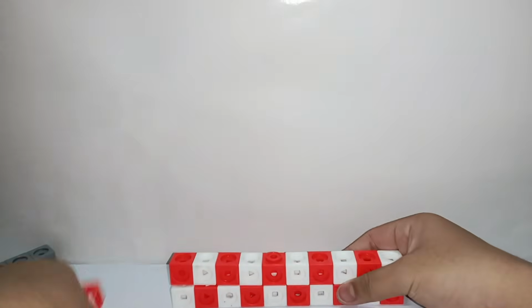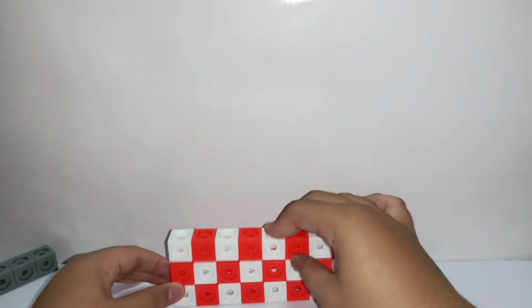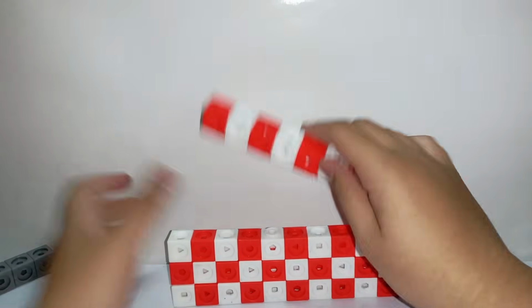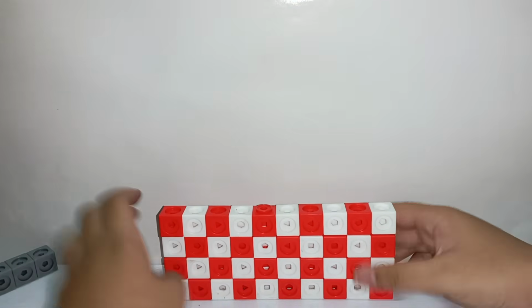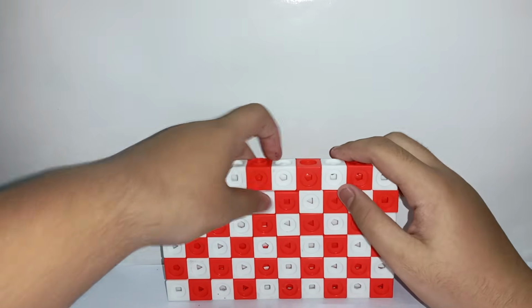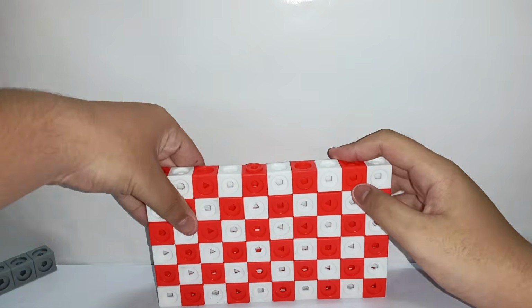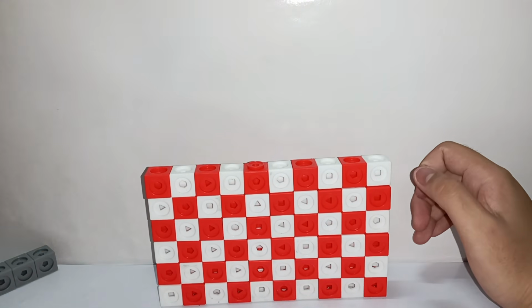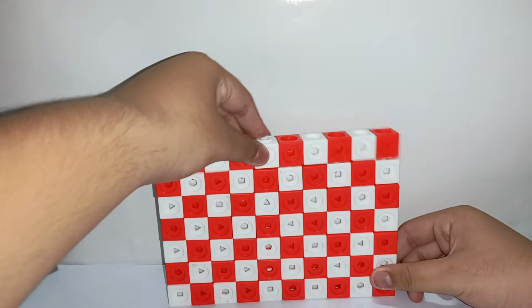Alright, the next number block is number block 109. Number block 109 is made of 100 blocks and 9 gray blocks, because 109 is made of 100 plus 9. Well, since number block 109 cannot make any rectangles, she's a prime number. Also, 109 is the 29th prime number. That's why her face, oopsie, is like the bunny, like usual.